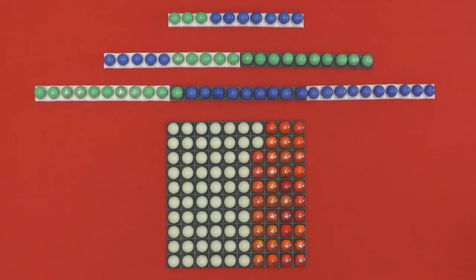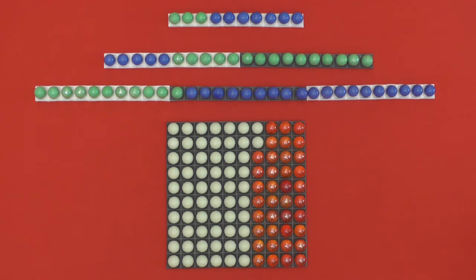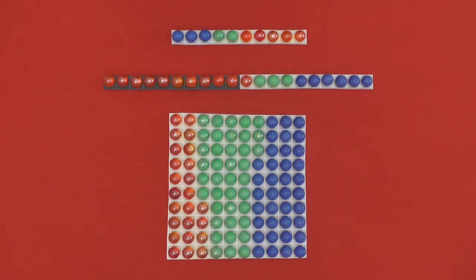Up until now, we've only been using the strip 10, but there's no reason why we can't extend now to 2 strip 10s, or 3 strip 10s, or the square 100. The next step is to take 3 colours.